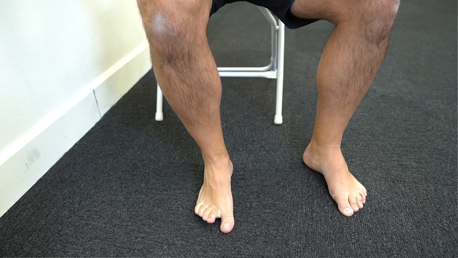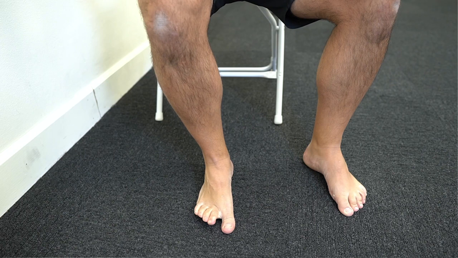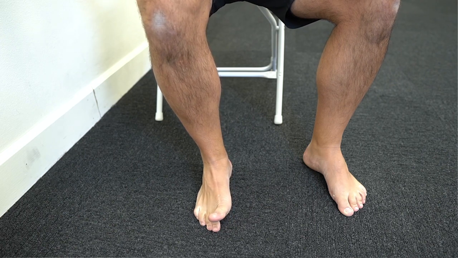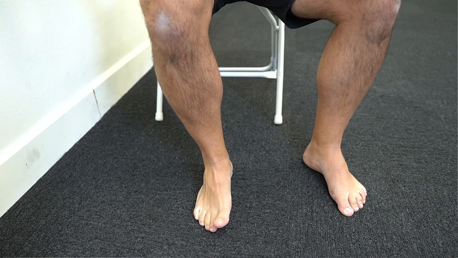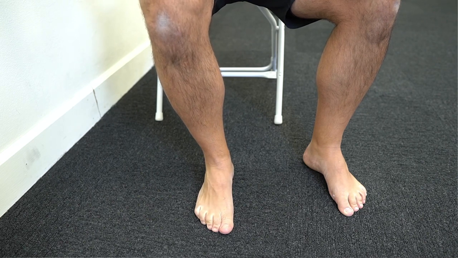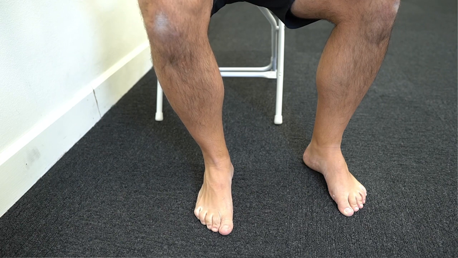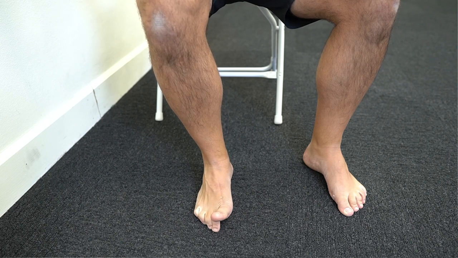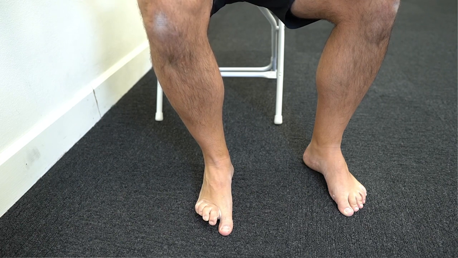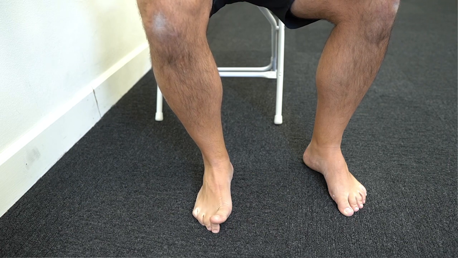So you can see me doing it here where I'm pressing my big toe to the ground but lifting up my 4 other toes, and then putting my 4 other toes down and lifting up my big toe. And I'm repeating back and forth. And you can see the muscles of my foot activate to perform this coordinated motion.